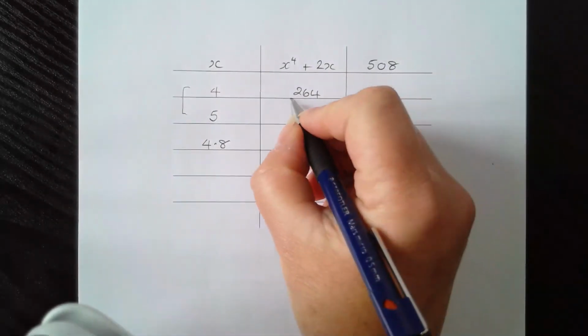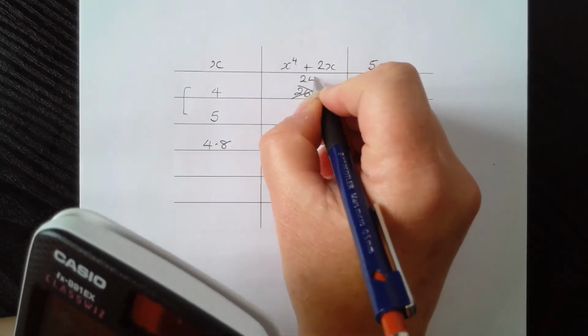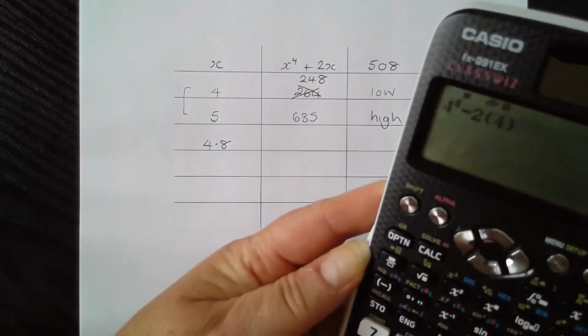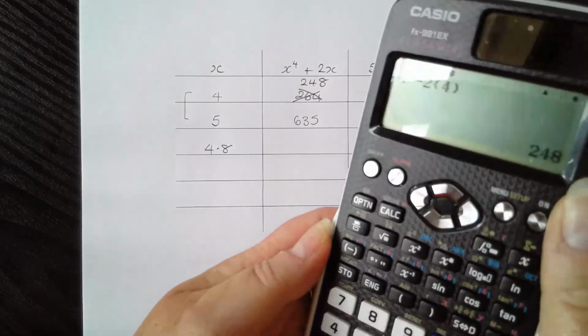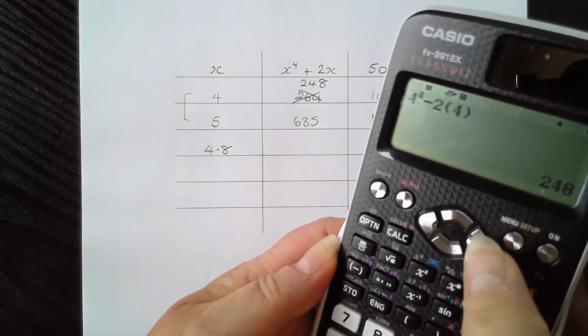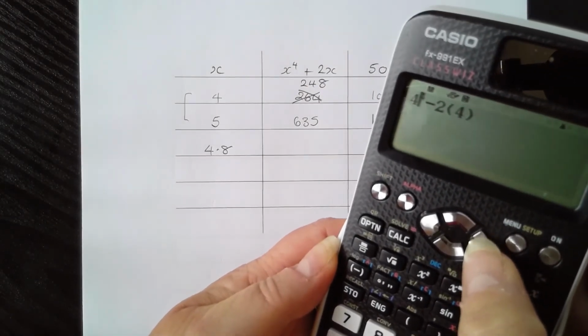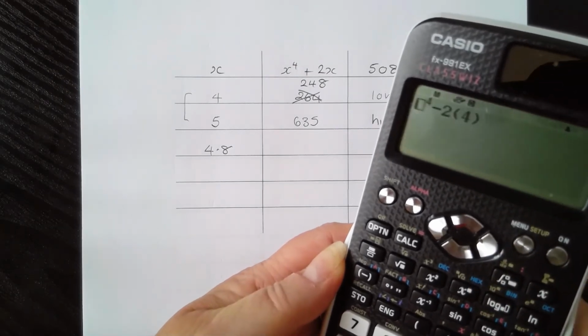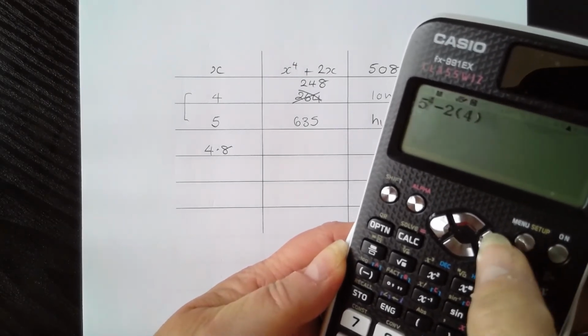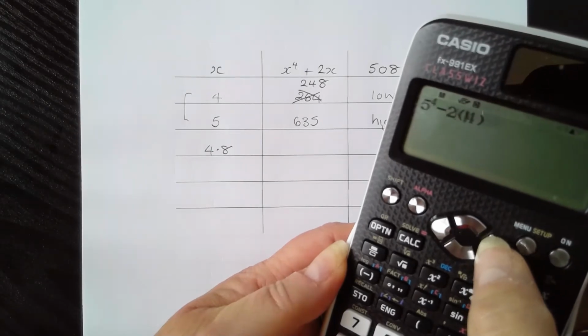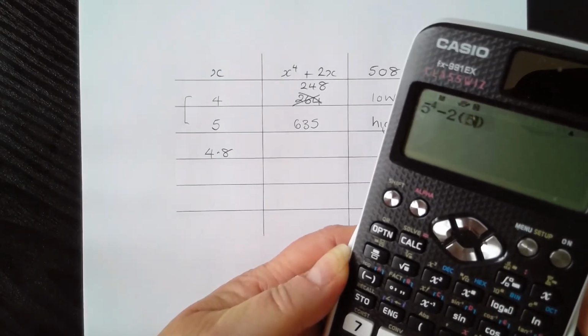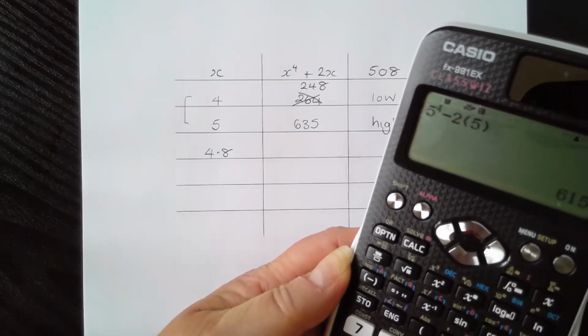That's 248. Better check my other one. So use the edit keys to go along and just delete and replace with your new value for x. 615. I have made a mistake.